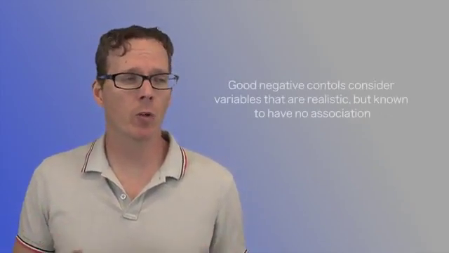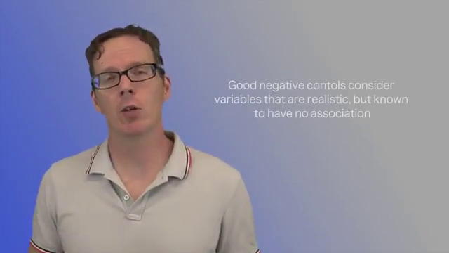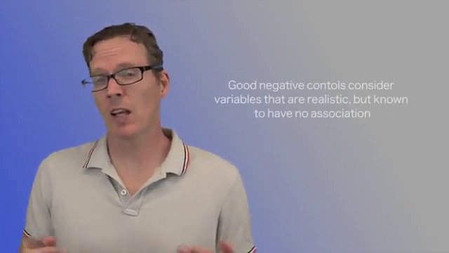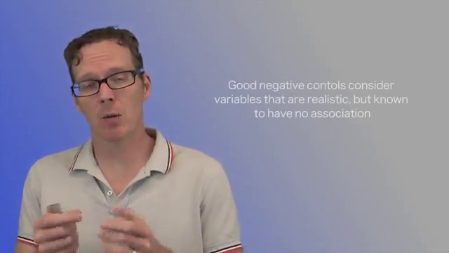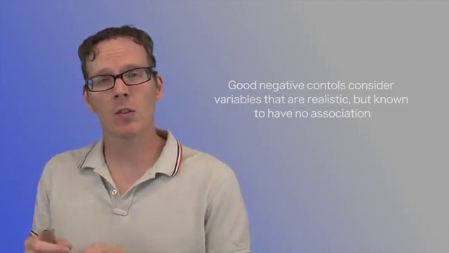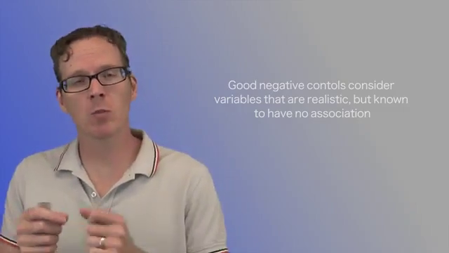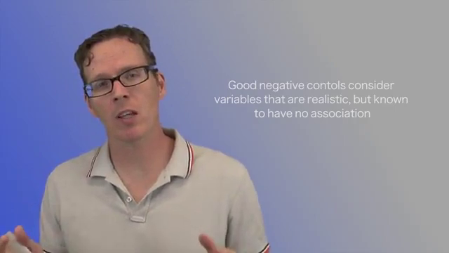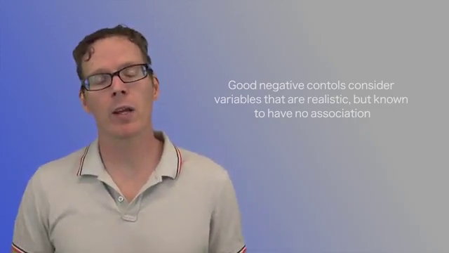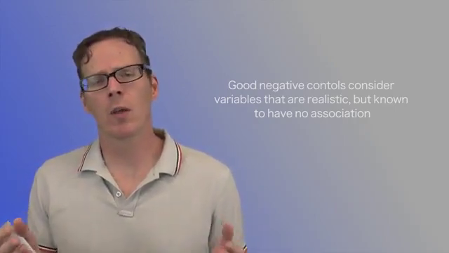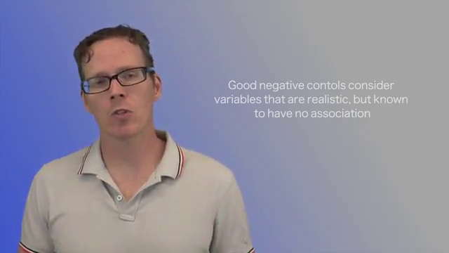So what are the characteristics of a good negative control? They are variables that are realistic but known to have no association. In this case, they had a perfect one. They had something that was in the image already that they could look at. It was subject to all the same processing that the rest of the brain got, so this was a good version of a negative control.